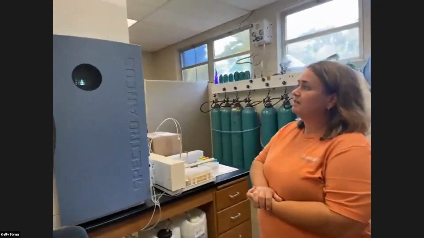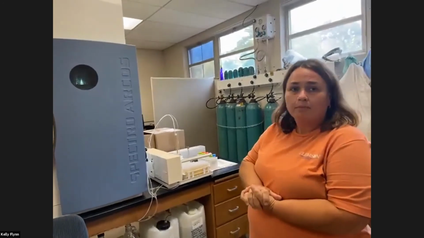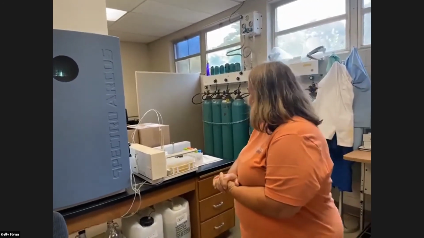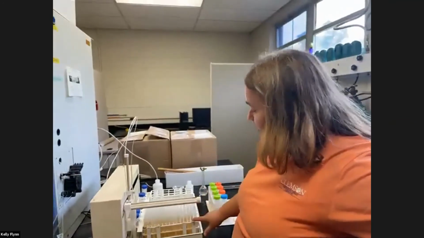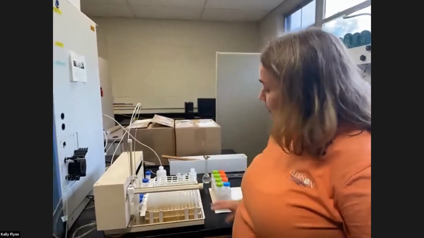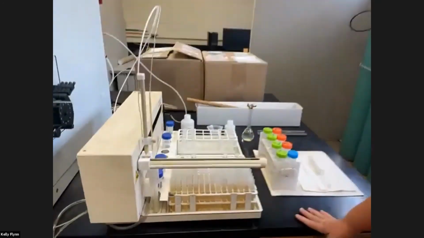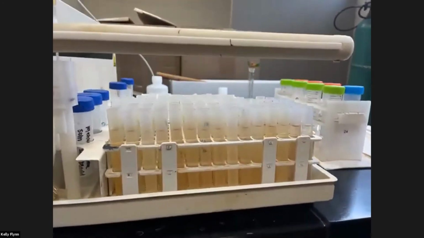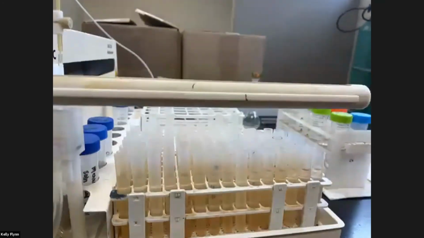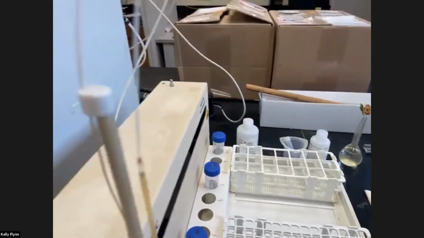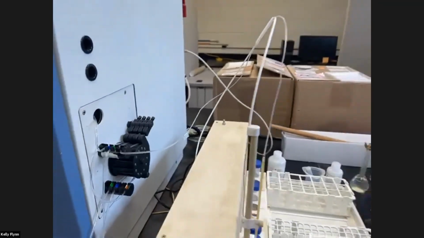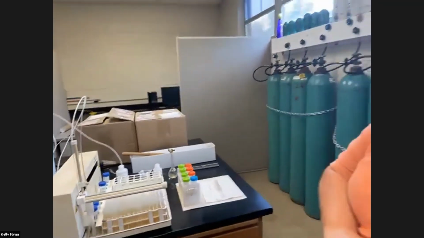This is our ICP, inductively coupled plasma. If you remember, Shannon mentioned that we have these tubes in the funnel. So that's what we end up with. We end up with 100 samples that are in the batch. We have to be really careful, everything stays in the right order. So we started out with that solid sample, and we added that extraction solution. So we end up with a liquid sample that we are going to actually run on the instrument.